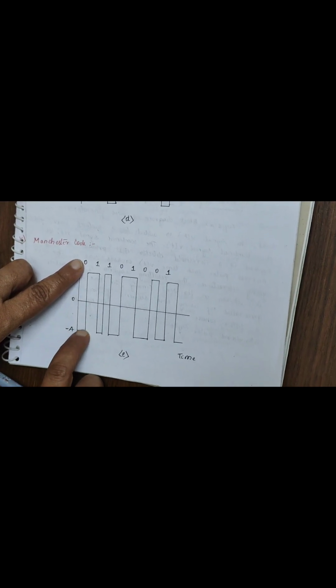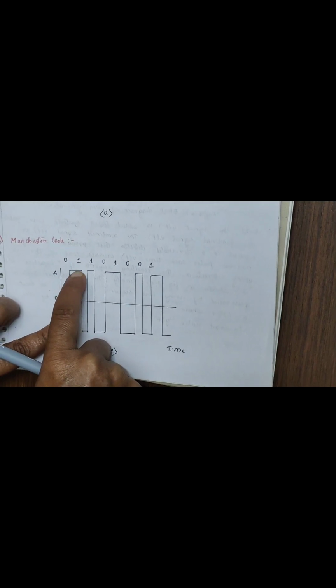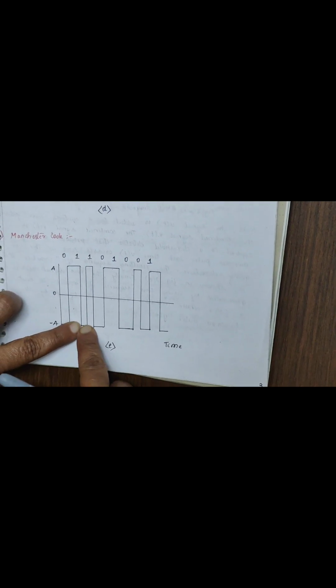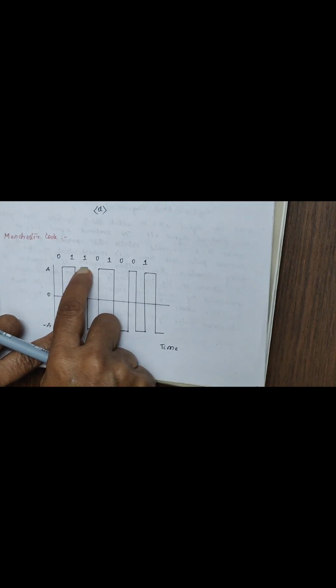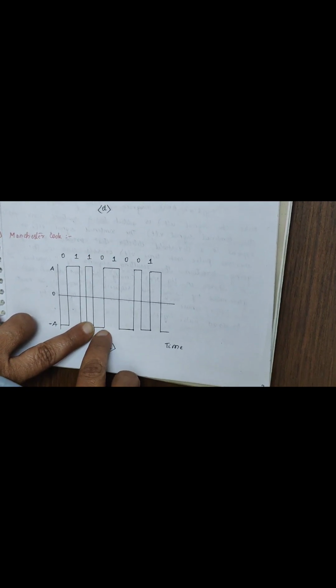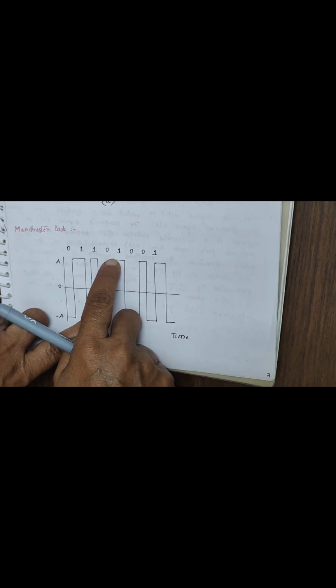So now let us see for symbol 0. See, start with half duration -1, another half duration +1. Symbol 1 is half duration +1, another half duration -1. Symbol 0 is half duration -1 and +1. Like this it goes. Let us draw this for another data stream, then it will be clear.